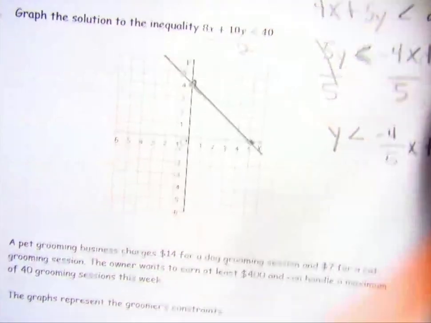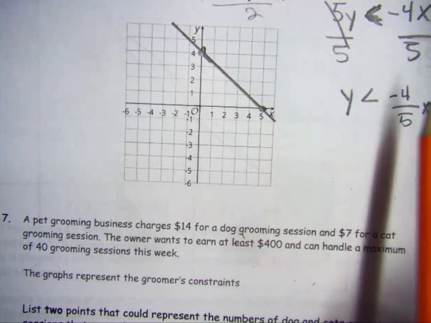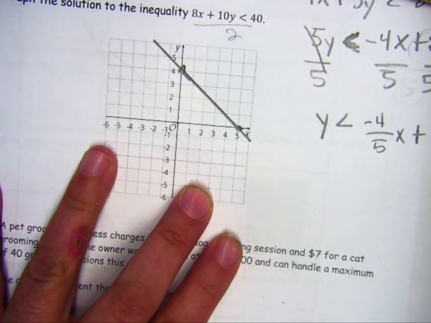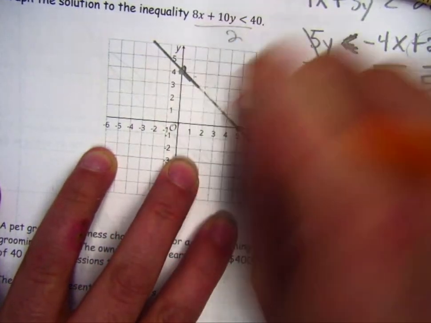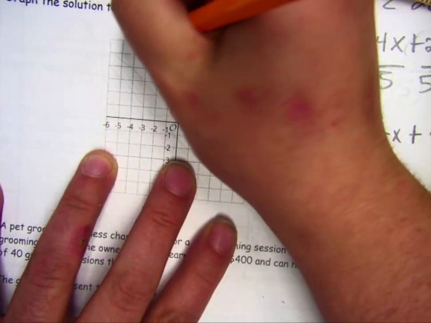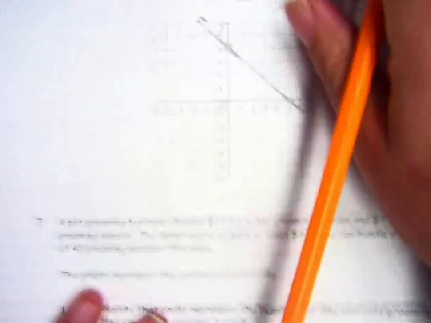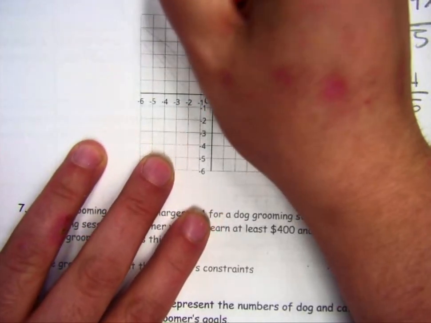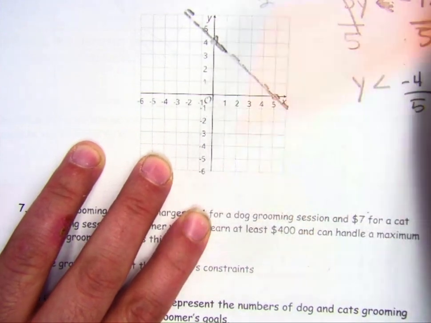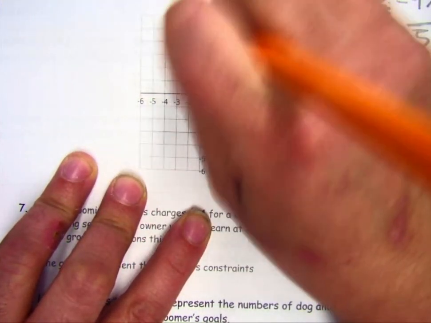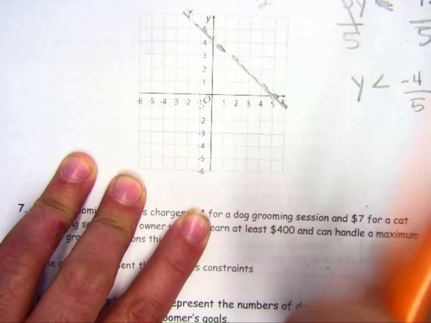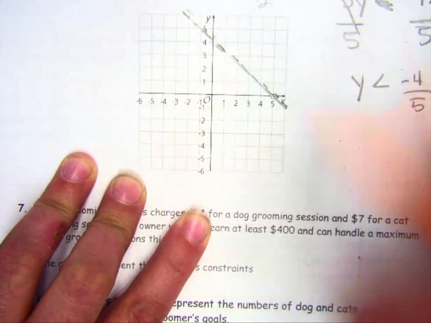Okay. Now it says graph the inequality y is less than. What did I do wrong? Well, that's my graph that is equal to and less than. It's very hard to draw in here. It should be dashed.